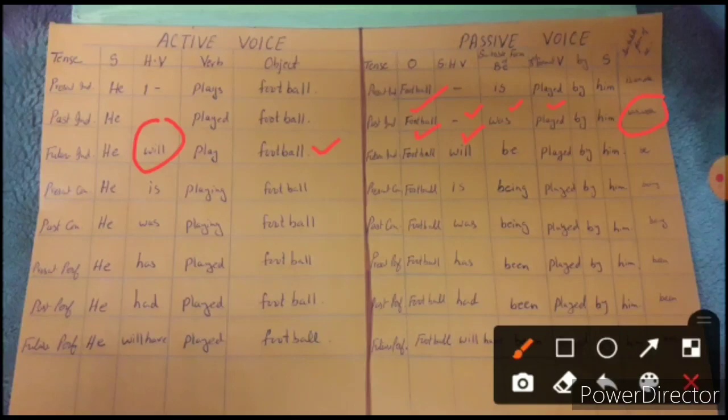Then in the suitable form of be, I told you before as well, with will you're going to use the original form be over here, then played by him. So the rest of the thing is the same, no changes.